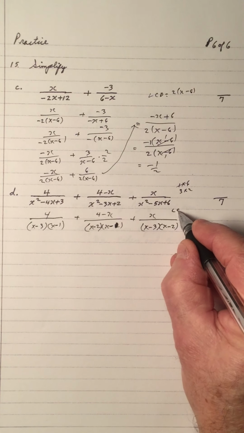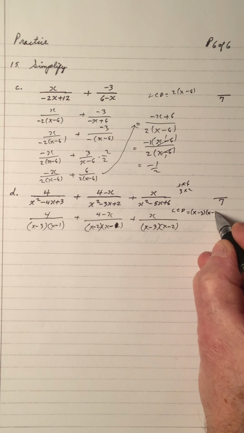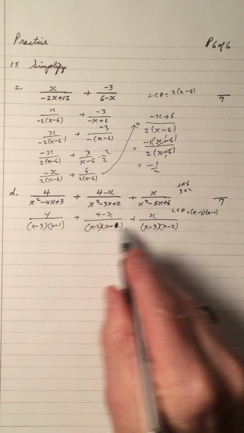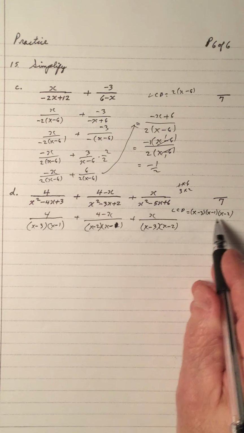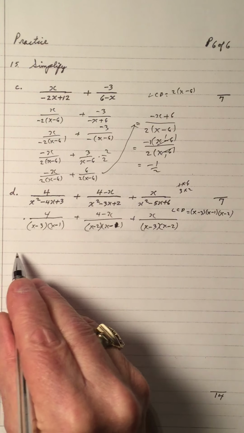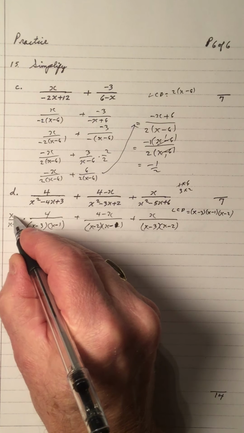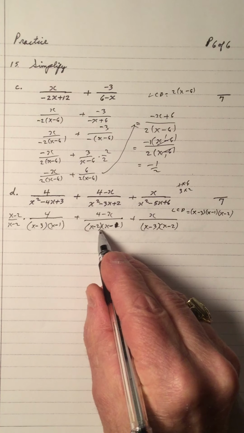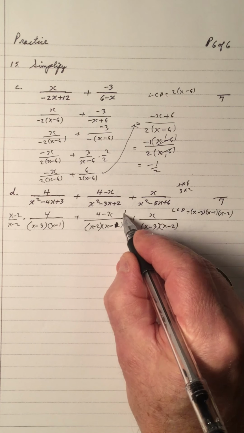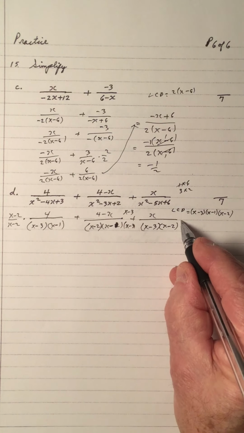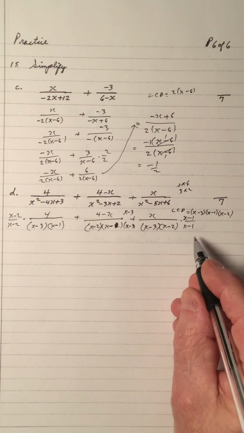And the LCD is, write down the first one, x minus 3, x minus 1. And what's in this one that's not over here? So it's an x minus 2. x minus 3, x minus 2 is there. So that means that this one is multiplied by, what do we need? An x minus 2. And this one is multiplied by, what do we need? We need an x minus 3, top and bottom. And this one, we need an x minus 1, top and bottom, to balance it out.